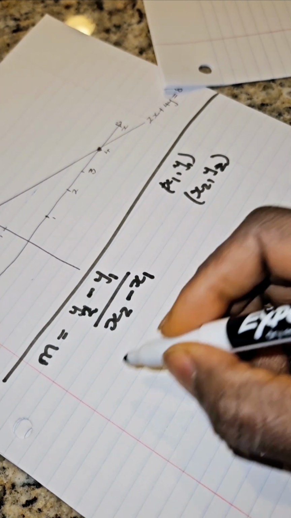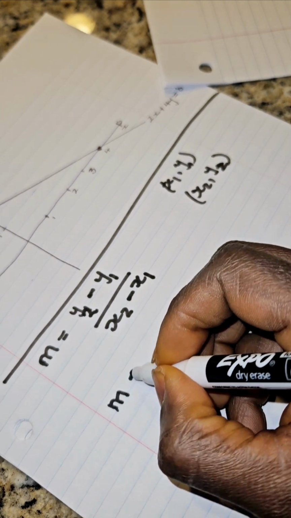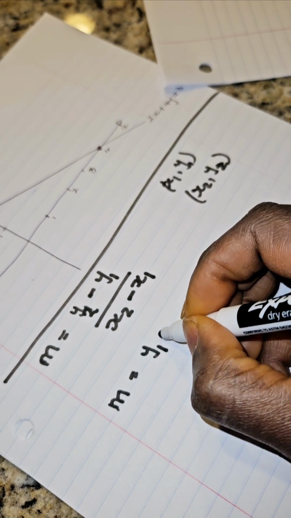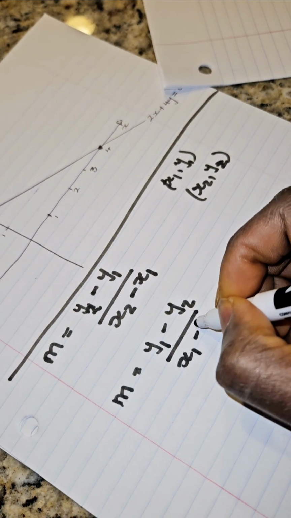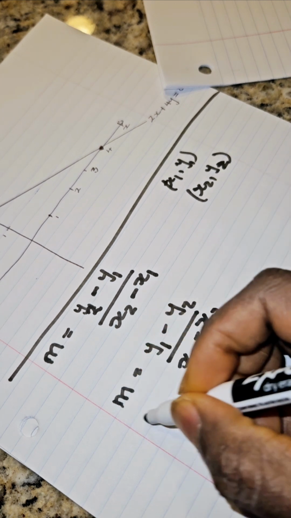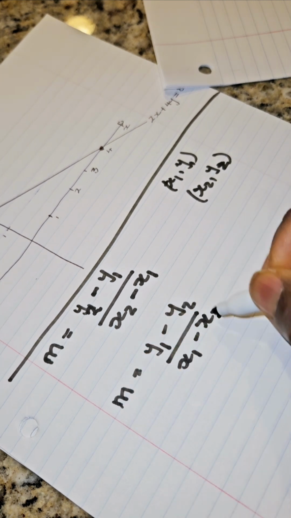You can still find this slope by using m equals y1 minus y2 all over x1 minus x2. This is going to give you the same answer.